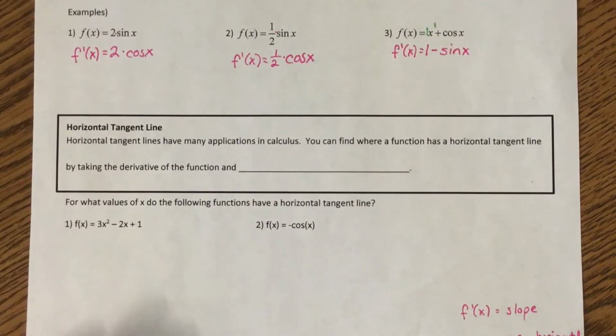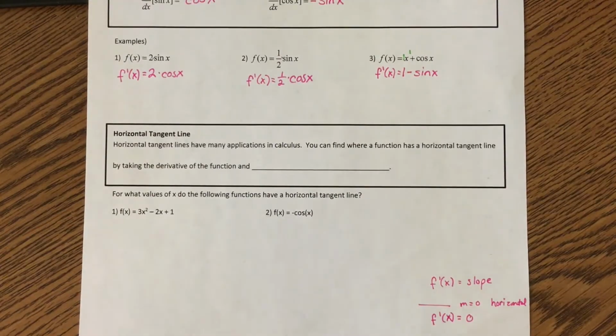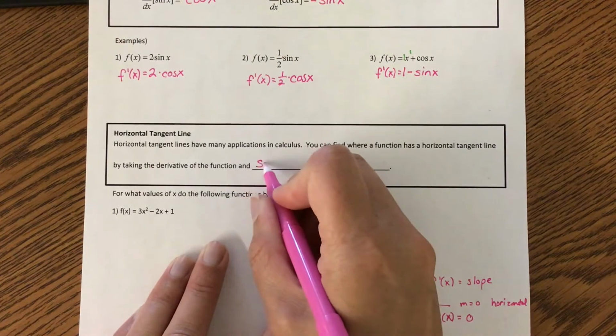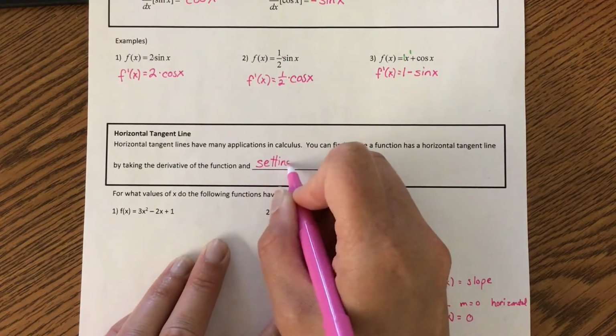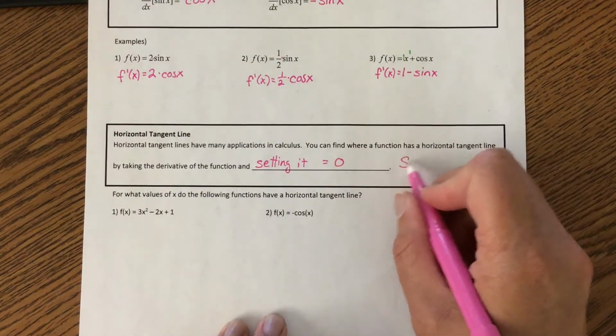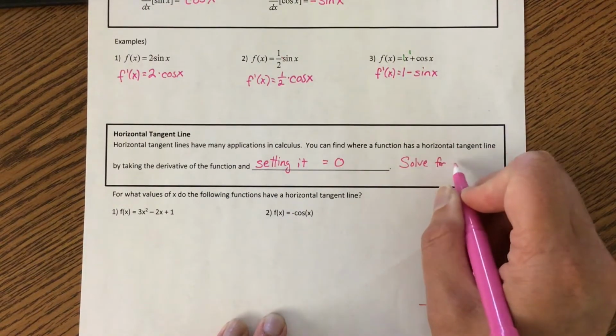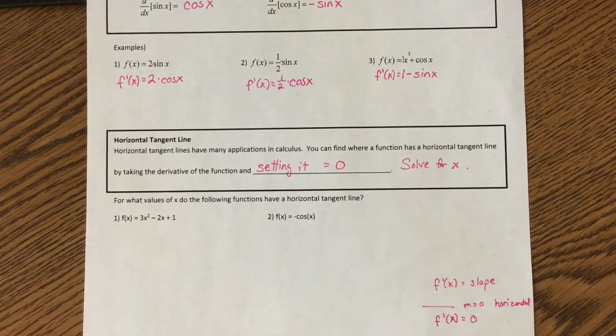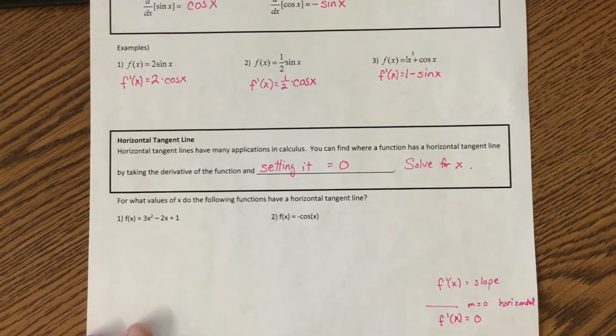So back up here to the actual notes, you can find where a function has a horizontal tangent line by taking the derivative of the function and setting it equal to 0, and then solve for x. Every single place where your derivative equals 0, there will be a horizontal tangent line. So let's look at that for problems 1 and 2. At what values of x do the following functions have horizontal tangent lines?